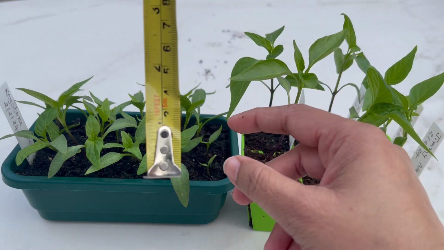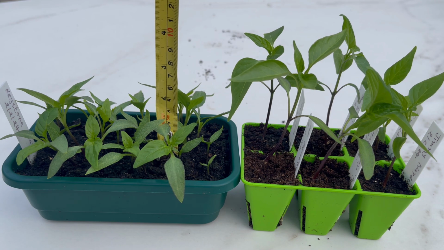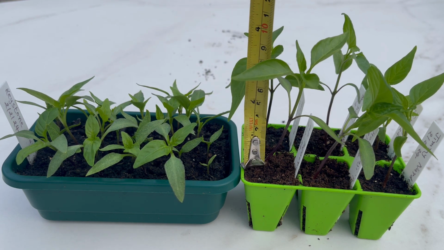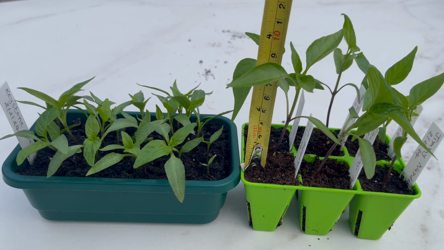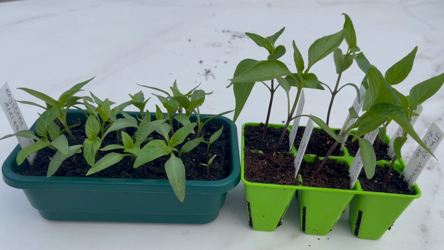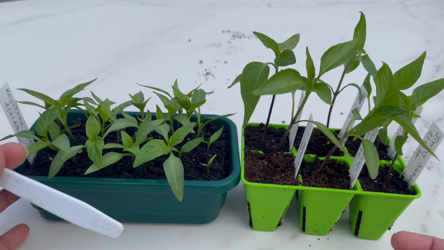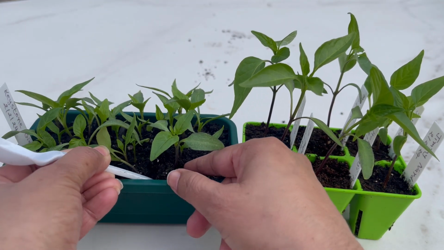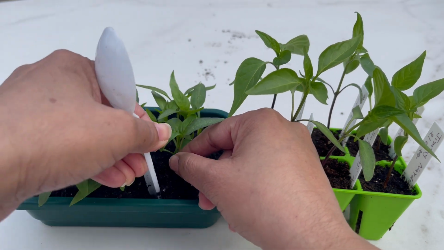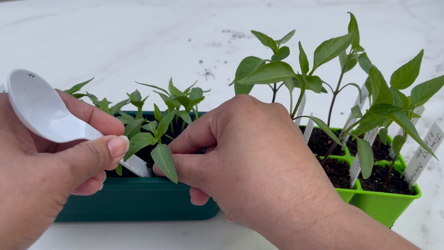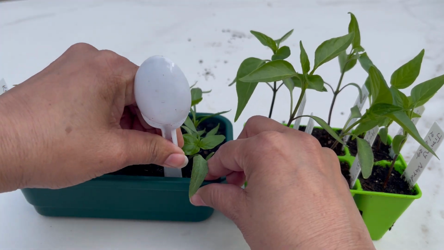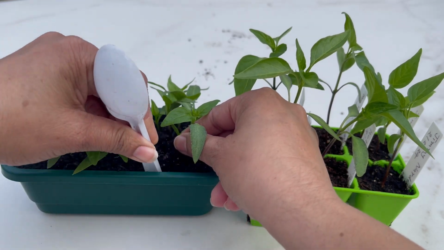Now let me measure them. They are about 1.5 inches tall versus the one in the individual cell, it's close to 3.5 inches tall. Let me show you the root development of both of them. I'm gonna dig out one of the plants here, and as you can imagine, the roots are quite tangled in this one. It's not easy to separate them out.